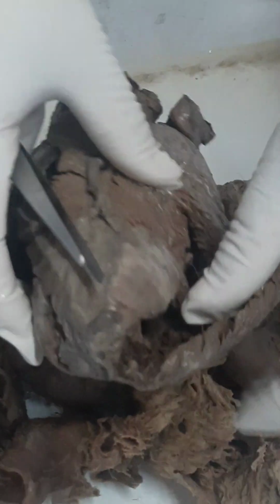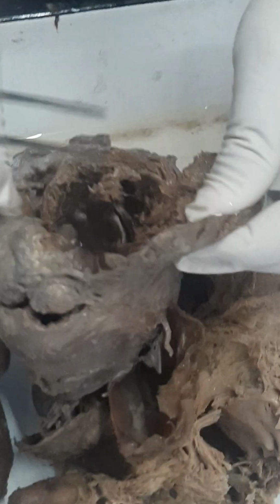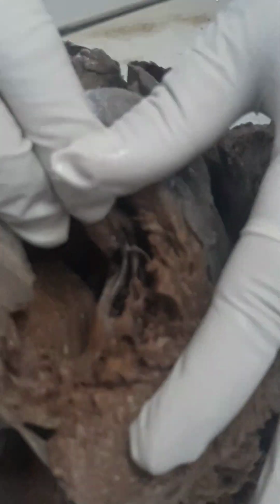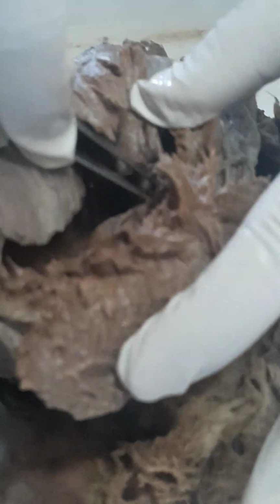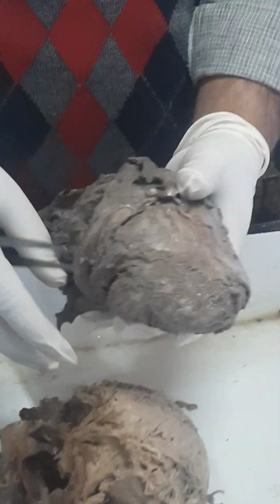The left ventricle also has a similar structure. You can see here the papillary muscles with chordae tendineae in the left ventricle as well. You can see here, and these are attached to the cusps of the bicuspid valve.